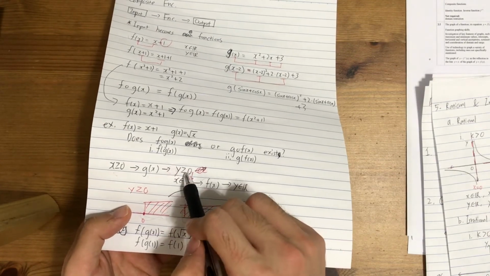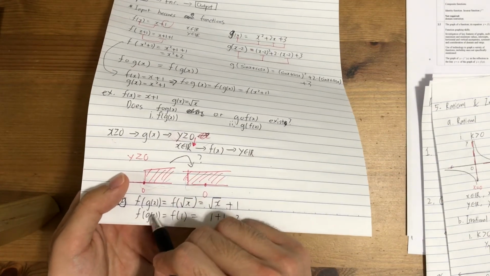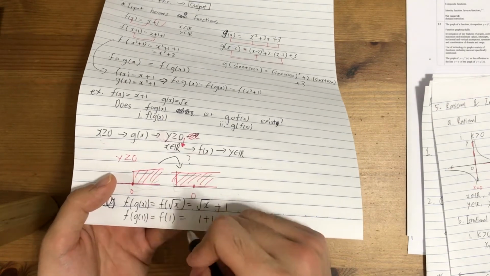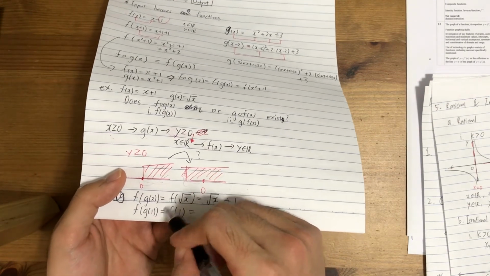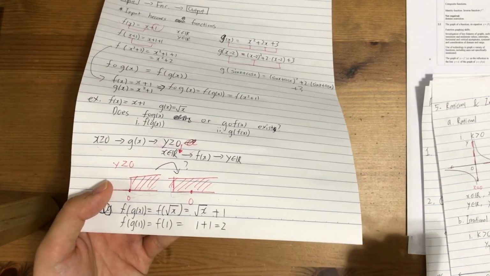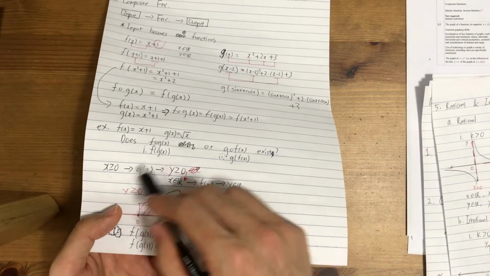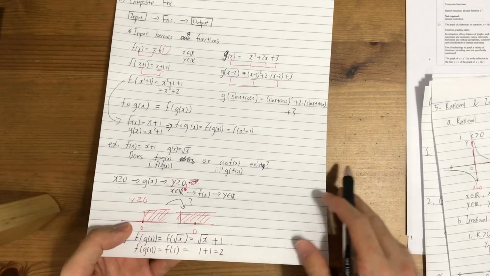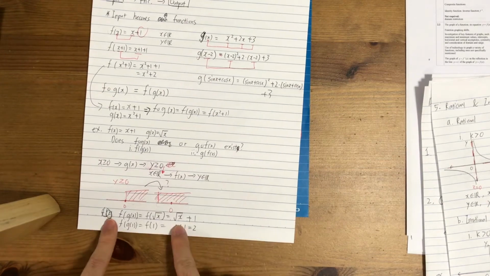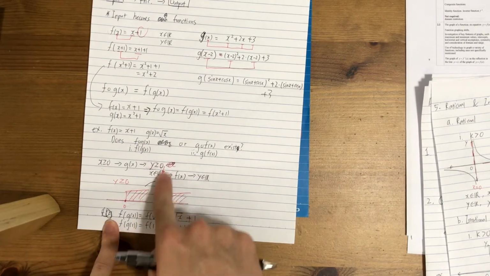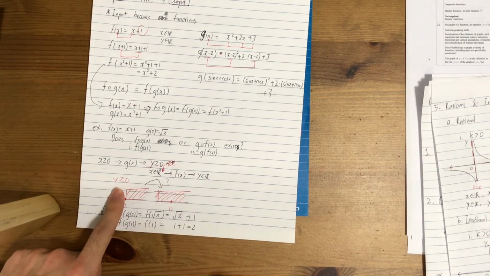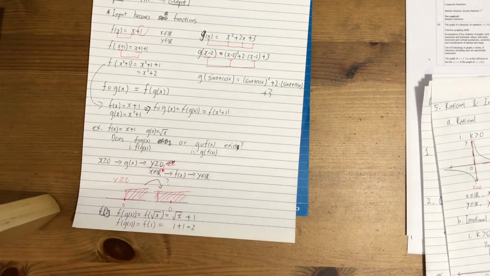Root 1 is 1. And then with that result, we put that output of g into f(x). So we have f(1). That's why we have 1 plus 1 equals 2. That's the algorithm of composite function, okay? But what about for g of f? For f of g, it exists, right? Because it can contain every value of g(x).